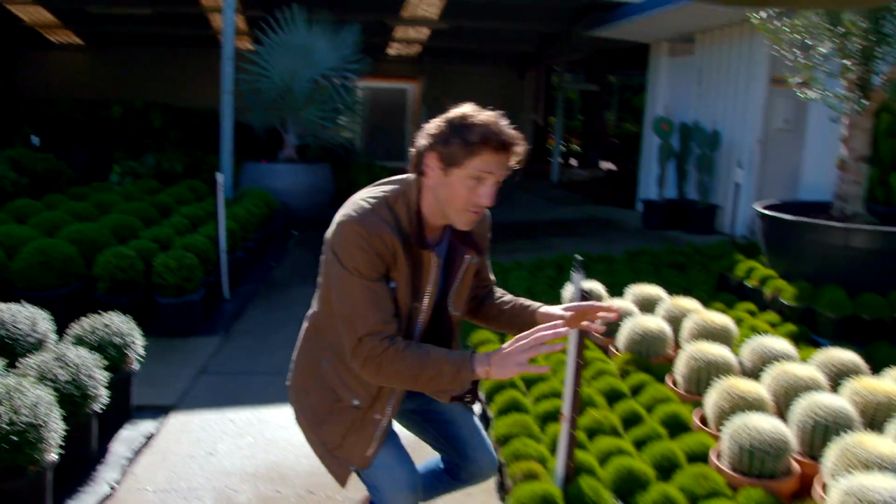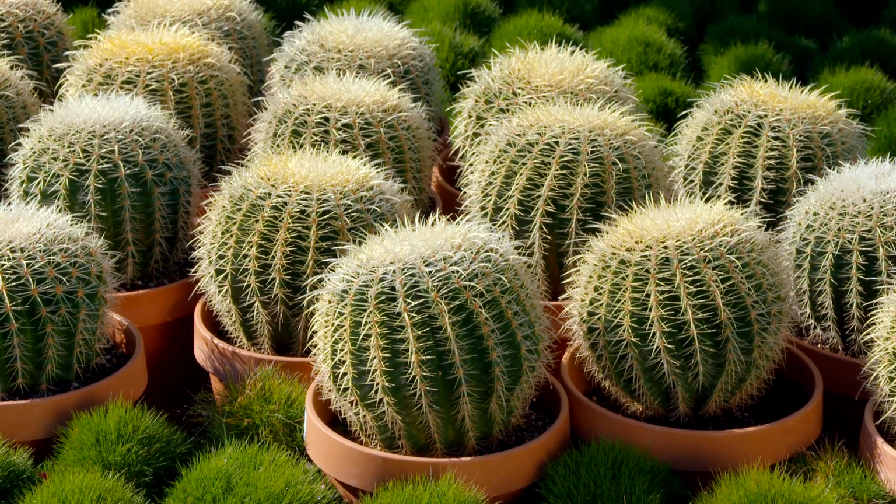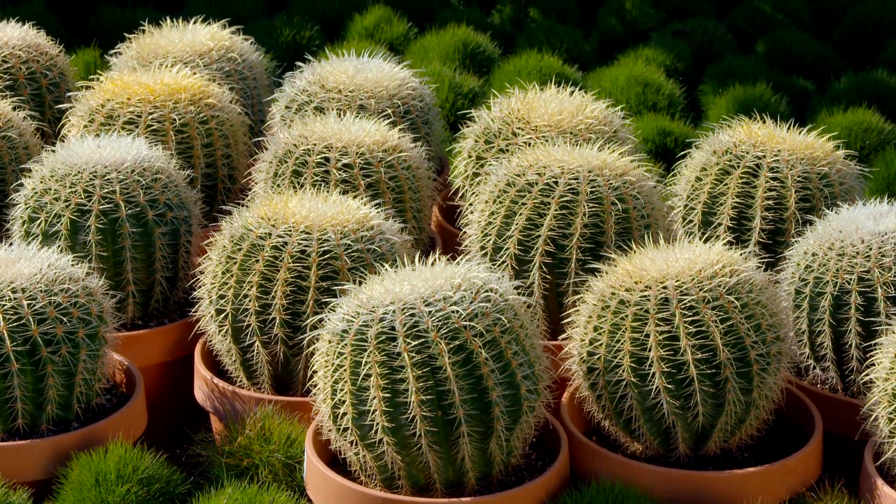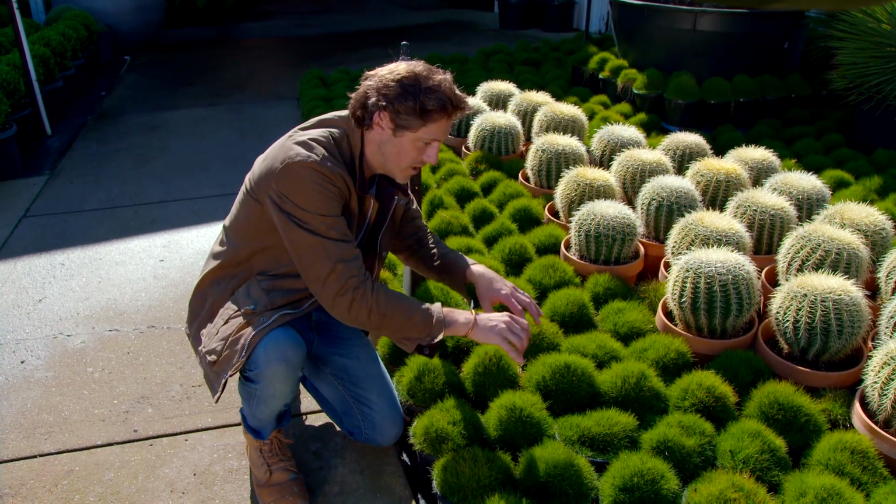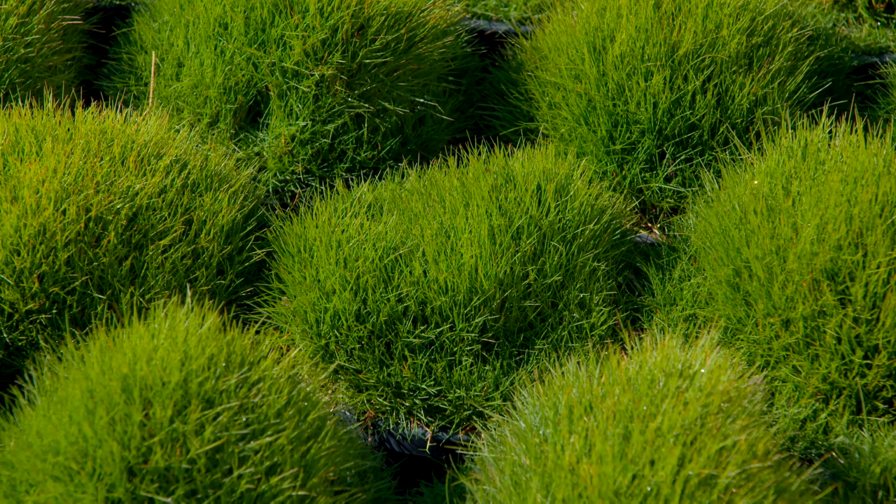You can do it with cactus as well. Take a look at these golden barrels. They look fantastic. And then brought down into the foreground, the zoysia turf, which will just give you a lovely bit of texture down at ground level.